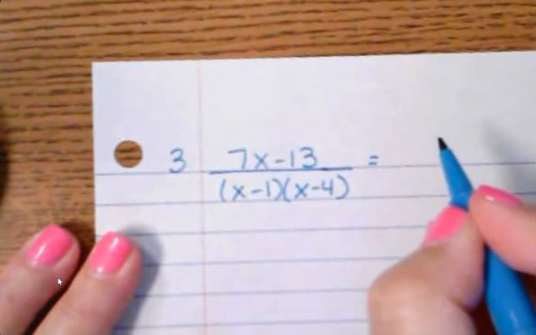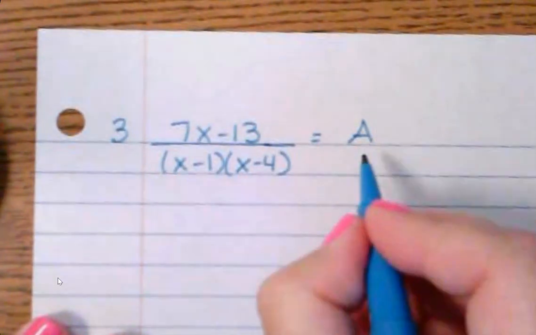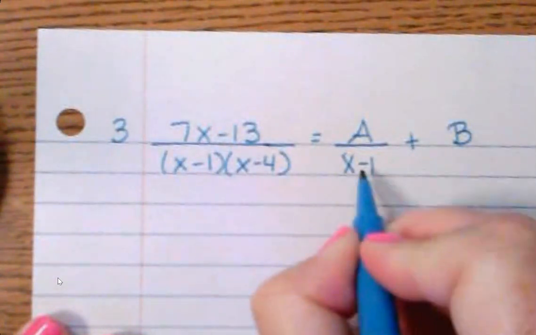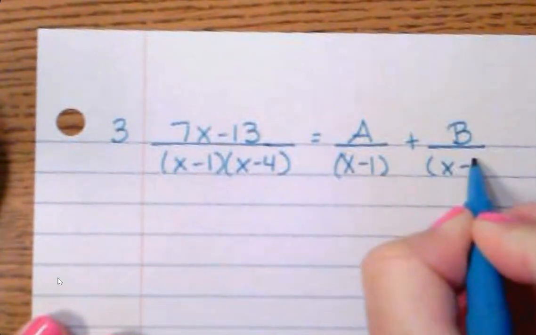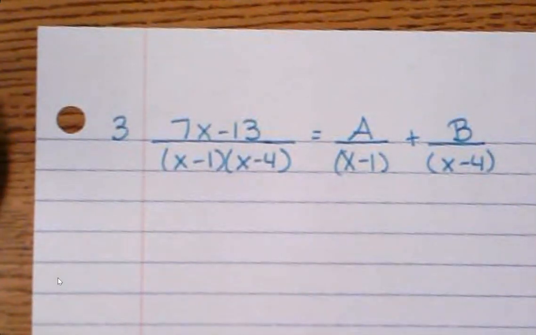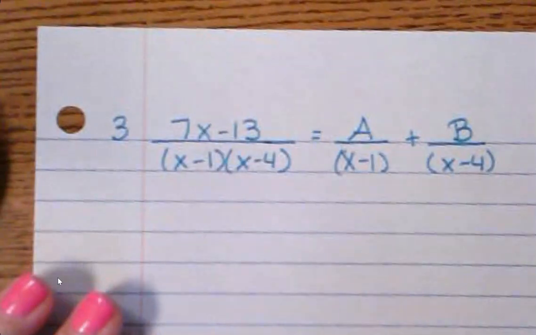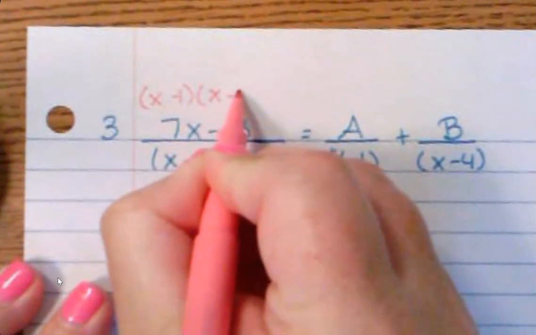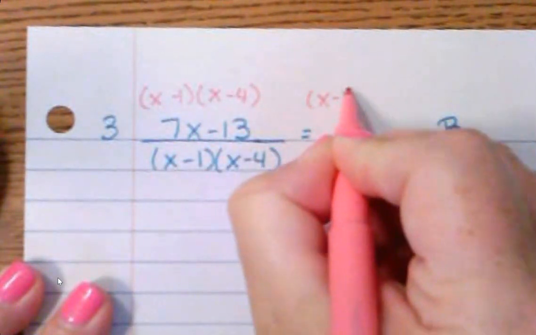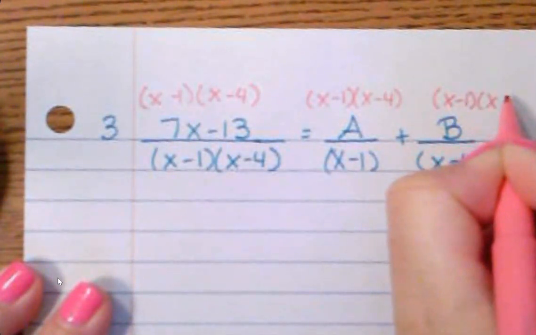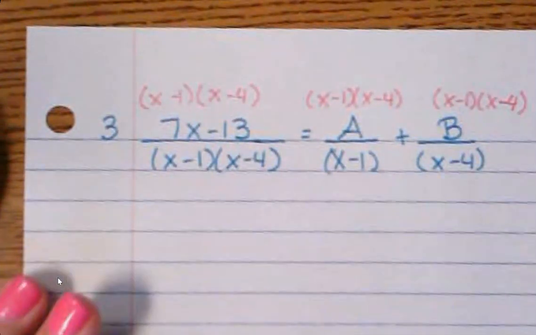And this is where we're going to make a over x minus 1 plus b over x minus 4. Okay. Now, let me use a different color. This is the part y'all don't like to do, and I don't understand. I promise you, if you just follow this one step, multiply everybody by that ugly denominator, you're going to get this question right. If you skip it, I tend to see the wrong answers.